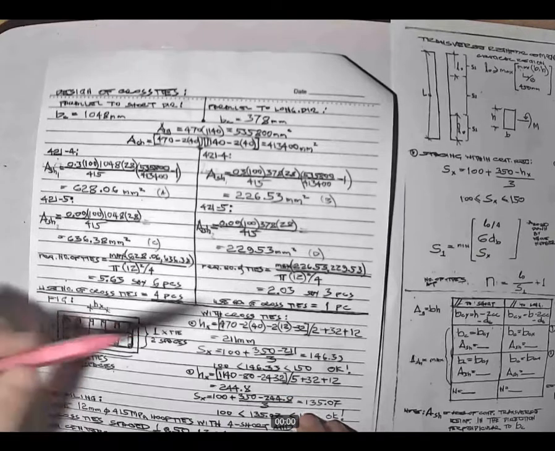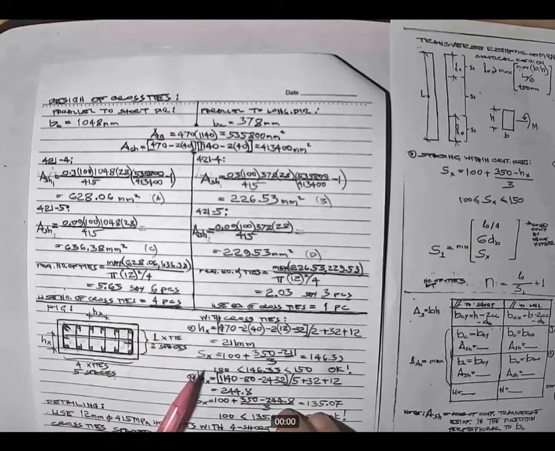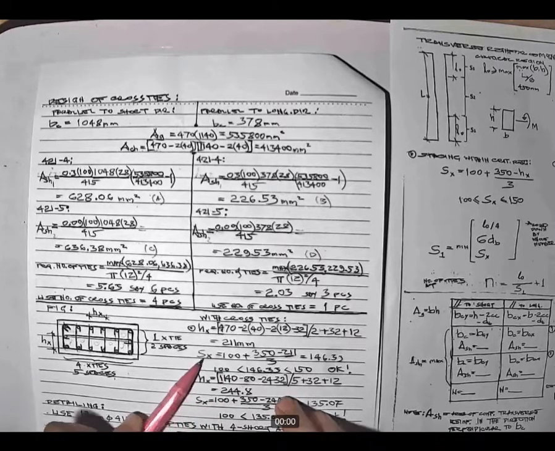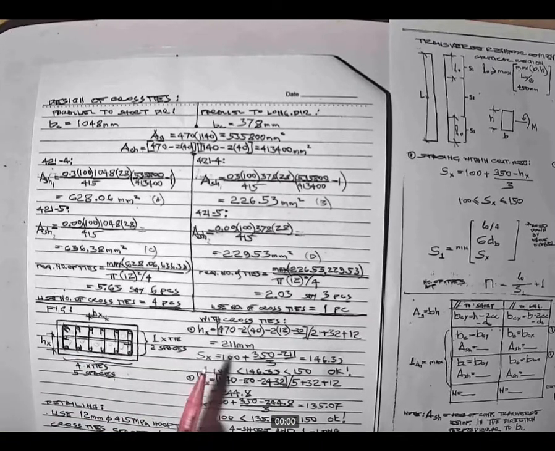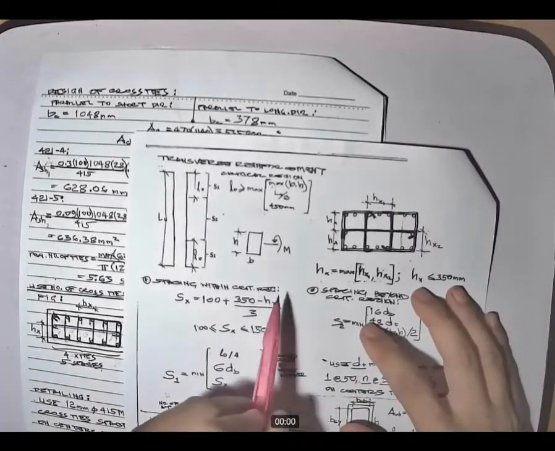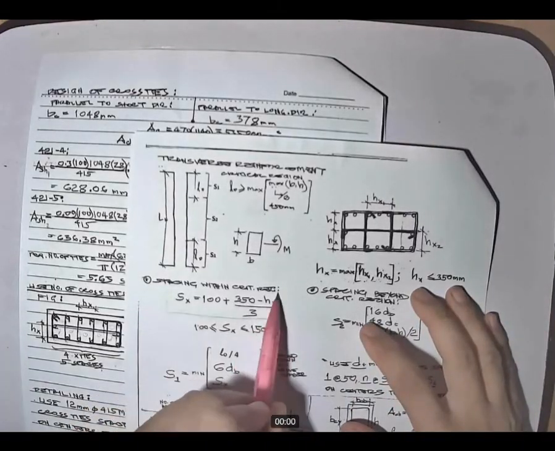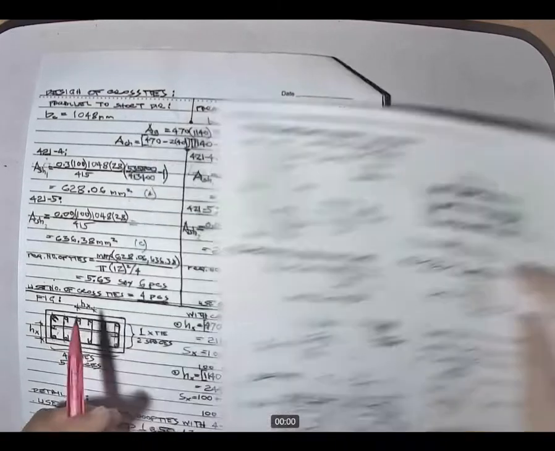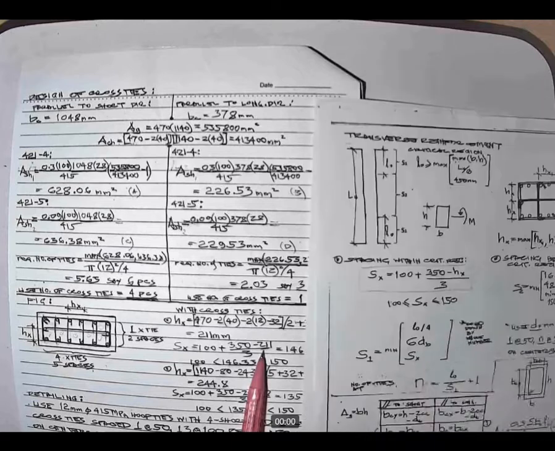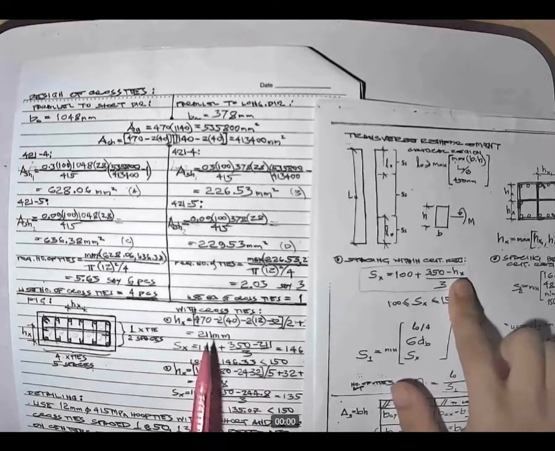Okay, so next is i-check natin yung S sub X, okay? S sub X is the spacing at critical region. So, you compute this. Saan galing yung equation na yan? Galing yan dito. Okay, so this now becomes 100 plus 350 minus hx.